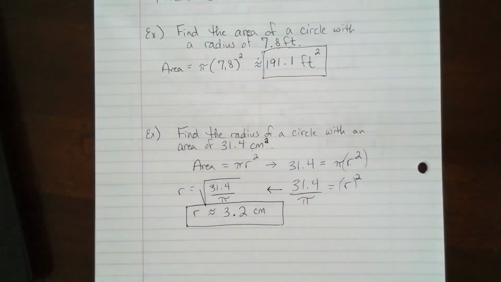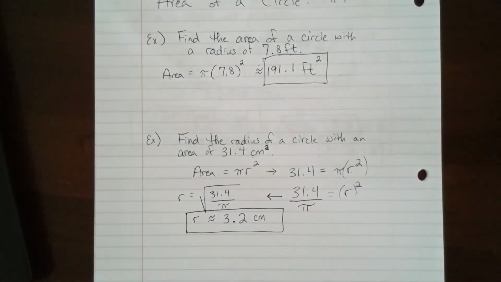And that's really about it. For area problems, they don't get much more complicated for this type of thing. I suppose they could throw some algebra at you, but that would just be adding extra steps to an already pretty basic problem.